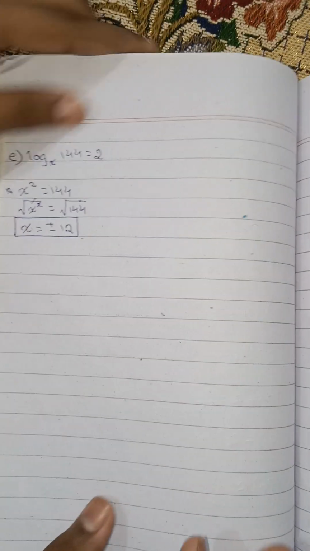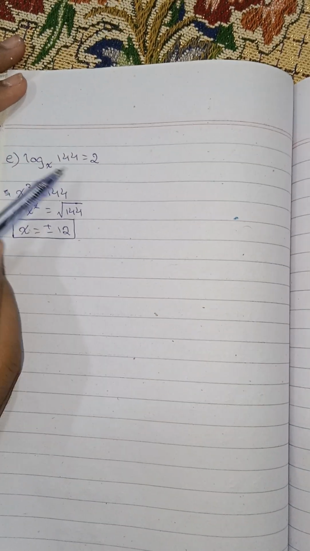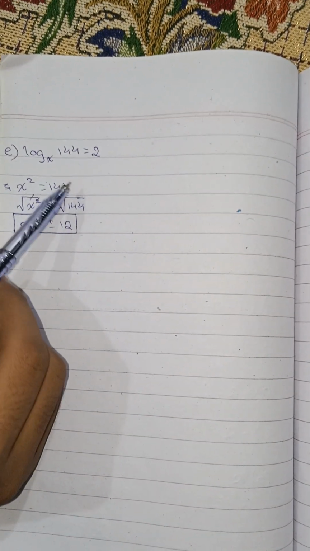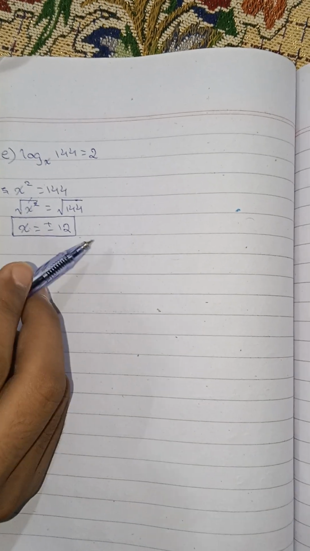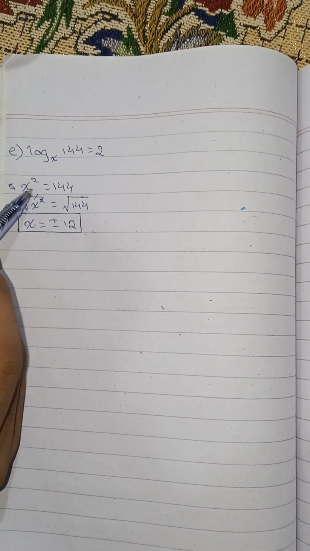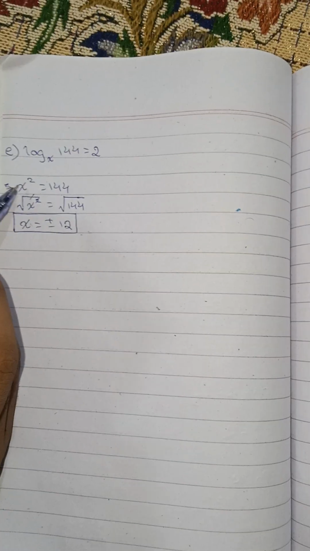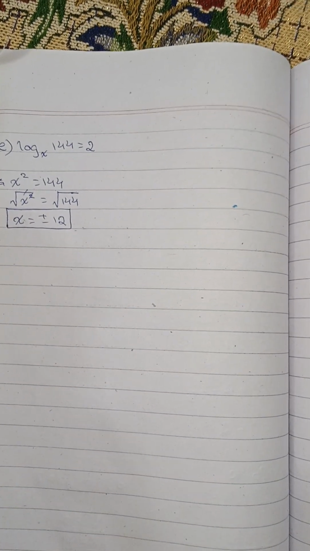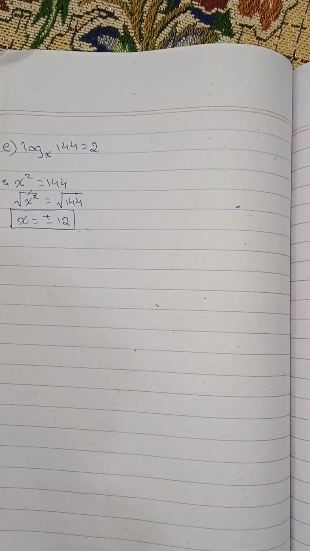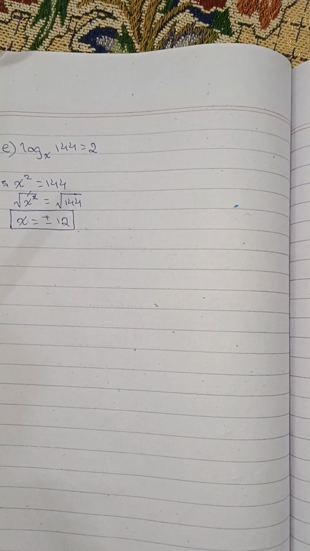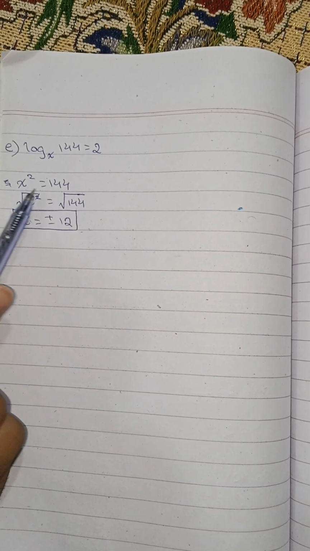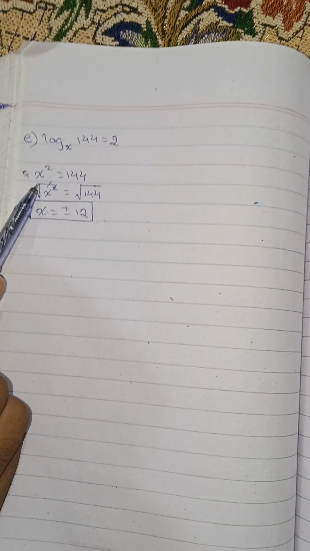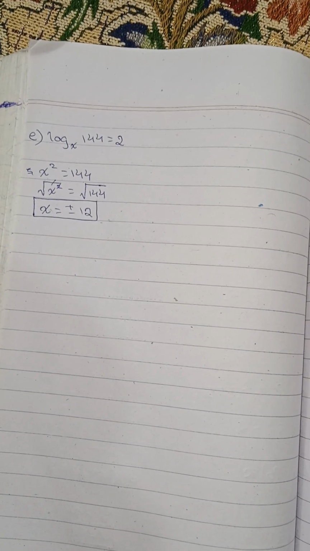The last part says log x 144 equal to 2, so x square equal to 144. When this type of question is in front of you, don't worry, because x has a power of square, and it's a variable with no coefficient. The previous question was similar, but this is a different question and demands something different. X square equal to 144, the square power is on the variable x.